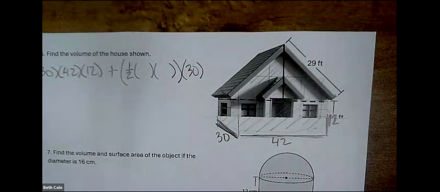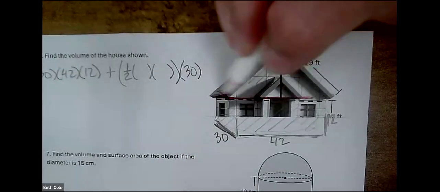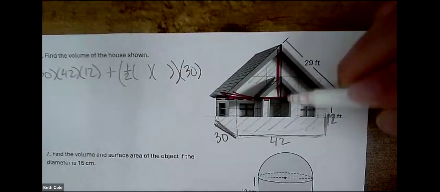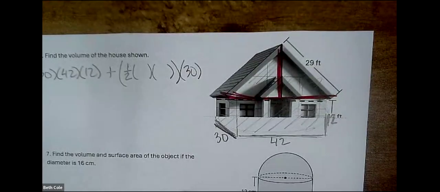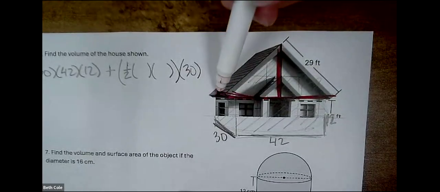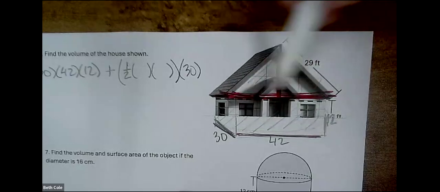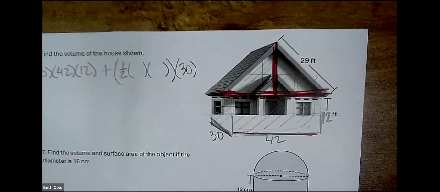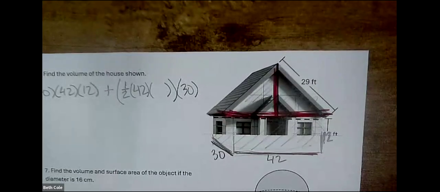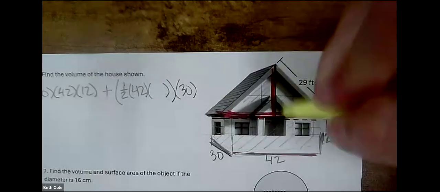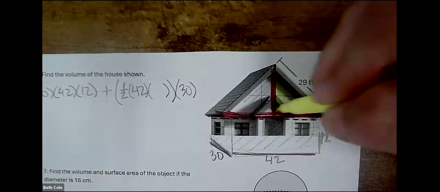So let's do the base times height for our triangle. I'm going to highlight this in red. This would be the base, and this would be the height. One of those we're going to have to do a little side problem to find. What is the base? That's the same as this, so it's how much? Yes, 42 is the base of that. Now, to get the height, we're going to need to look at this triangle right here.